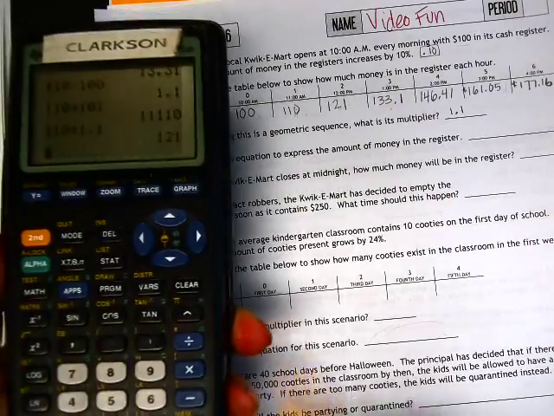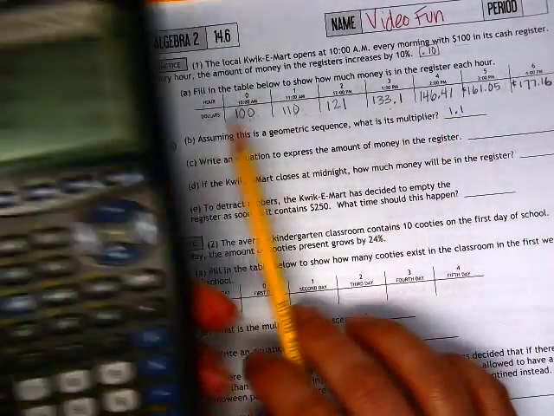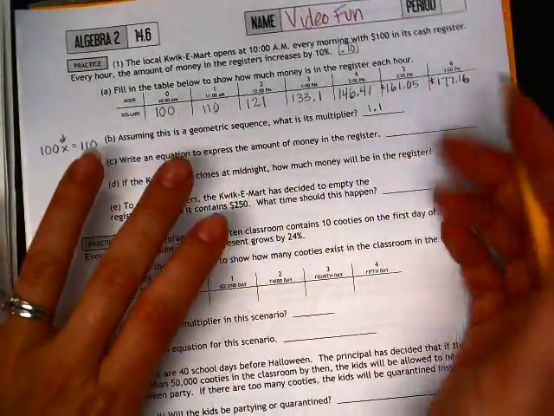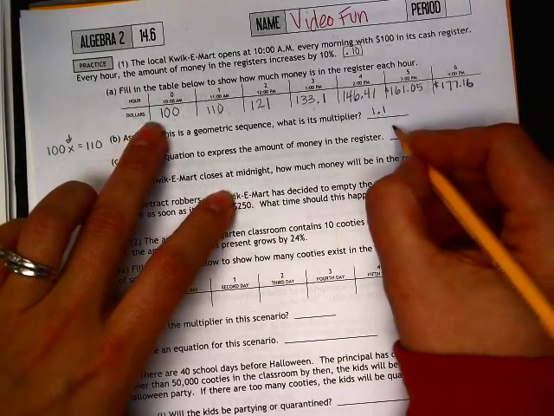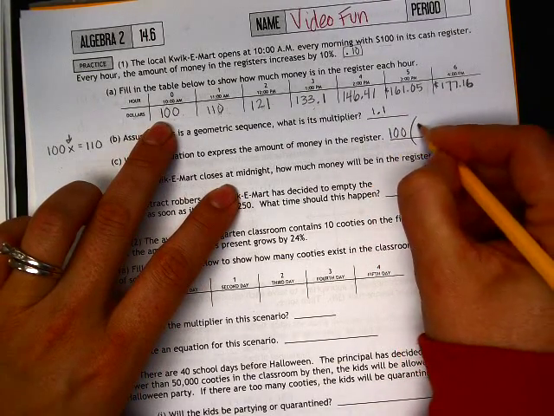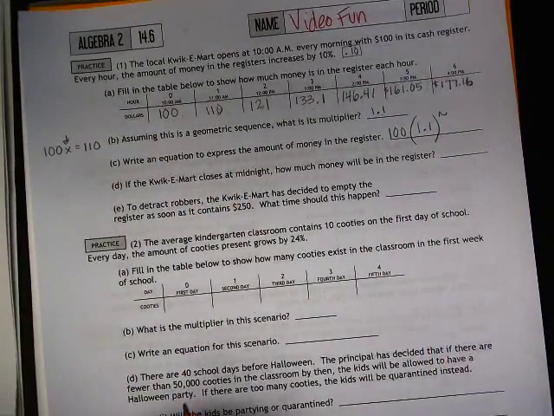There we go. Sure enough, I get 121. So it looks like we have found a multiplier that will work over and over again. So this is exponential. This is our geometric. So we take our $100 of our initial value times the multiplier to the nth power.